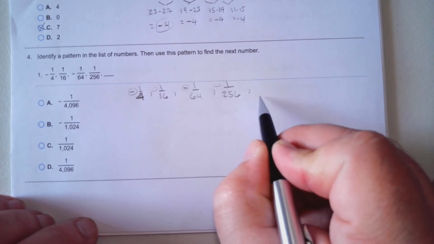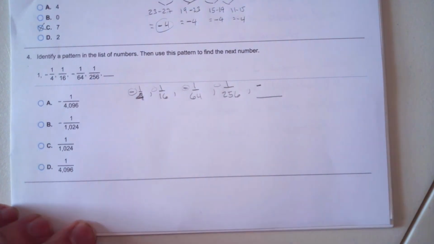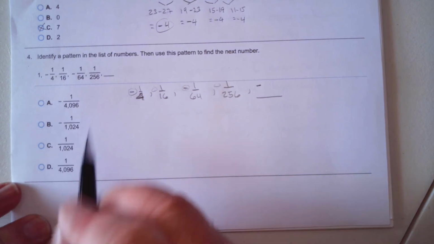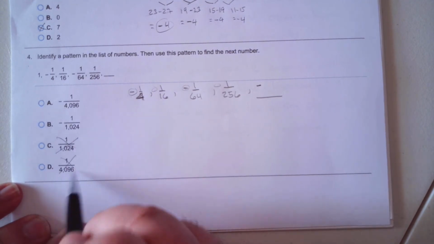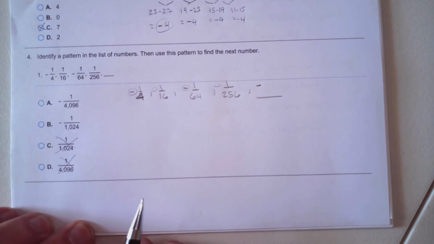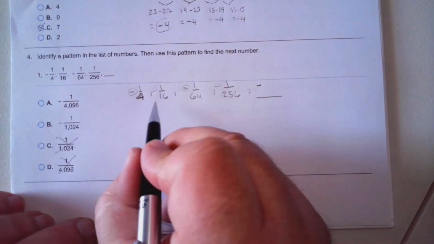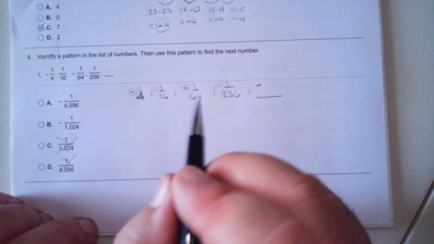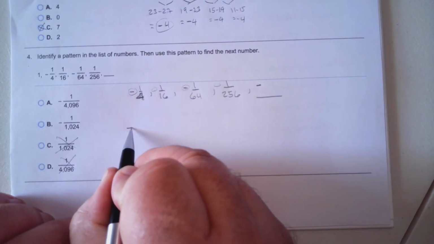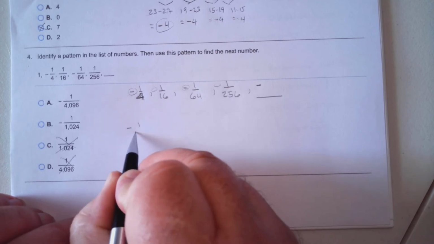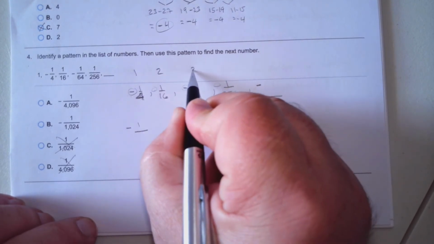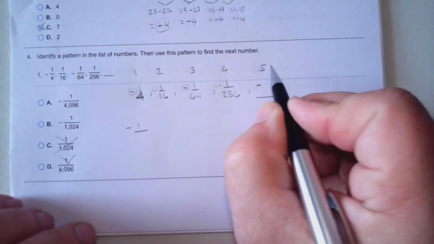So we know the next number is going to be a negative. Negative, positive, negative, positive, negative. So we know automatically C and D cannot be right. Let's see a pattern here. All the top numbers are 1. That's okay then. So what we have here is it's growing. So we start with the first one. We have the first number, second number, third number, fourth number. We're trying to find the fifth number.